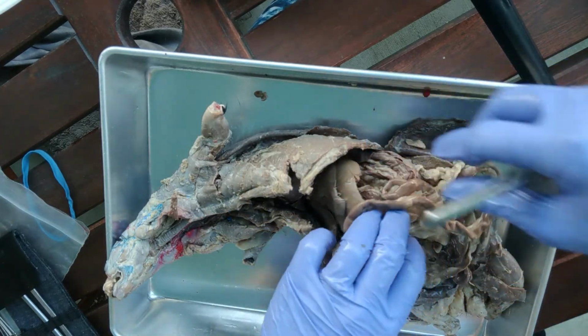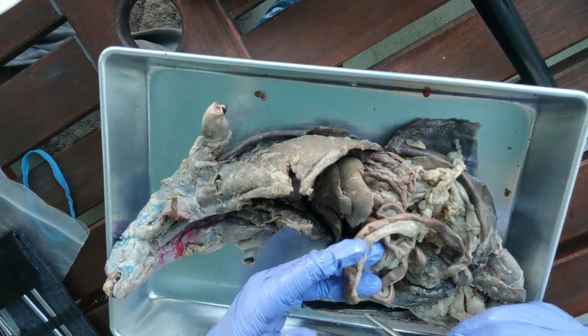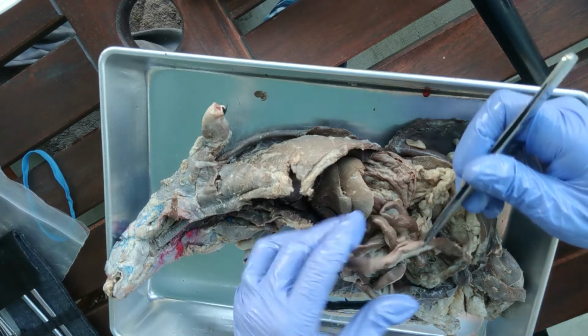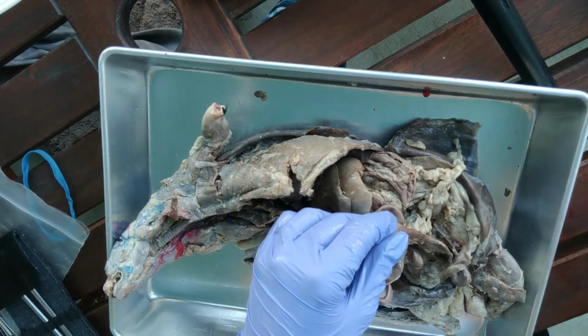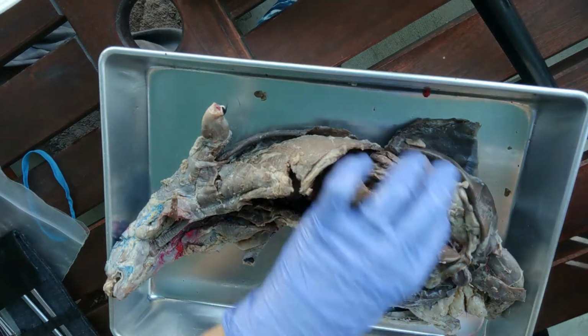So here is the small intestine. The small intestine will become the large intestine. Here is the large intestine. The large intestine has the colon and then ends in the rectum. Okay, so that's finishing processing your food.